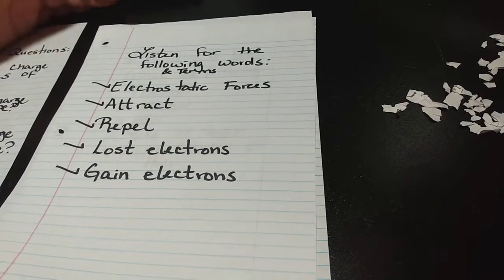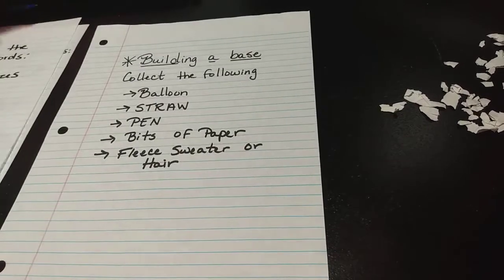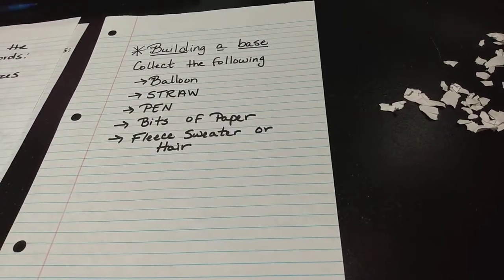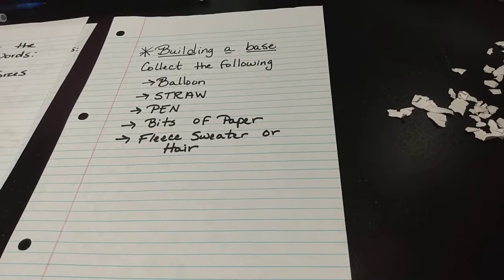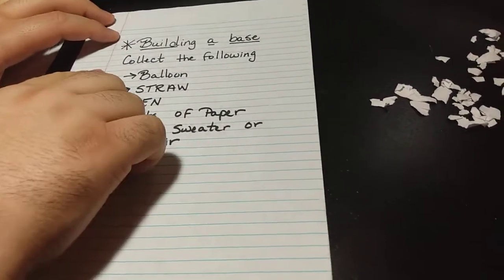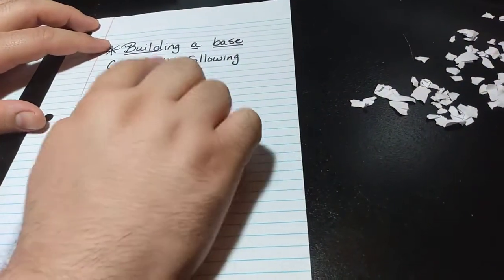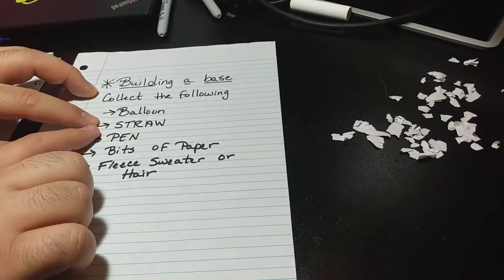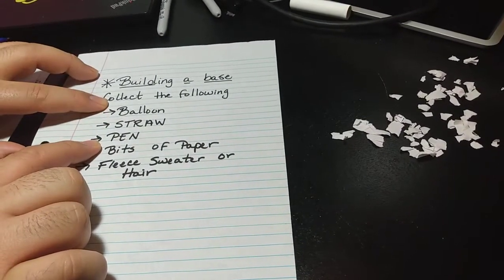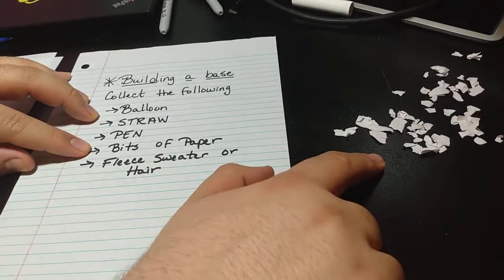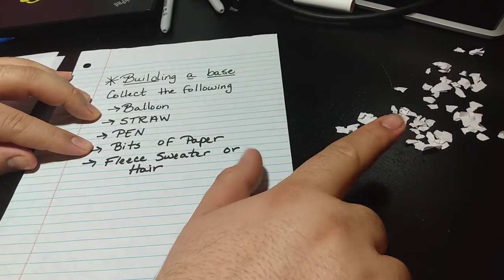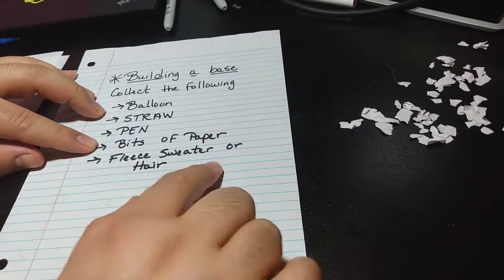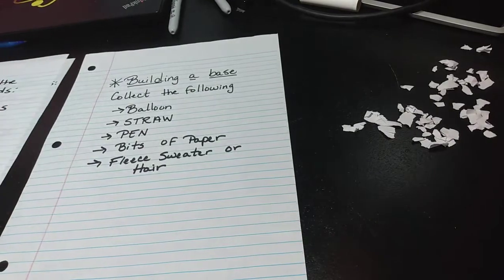Okay. So before we get started, let's go ahead and build a base. Right. So this is just the introduction, the basic knowledge of our investigation. The first one, right? So here's the five things that you may need. You'll need a balloon, a straw, or a pen, one of those three, and you'll need these pieces of paper. It could be loose leaf, it could be an envelope, whatever it is. Just make sure you cut them into very, very small pieces, and then use a fleecy sweater, or even if you have long hair, you could use long hair.